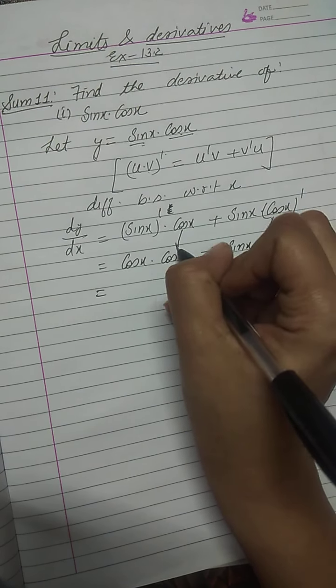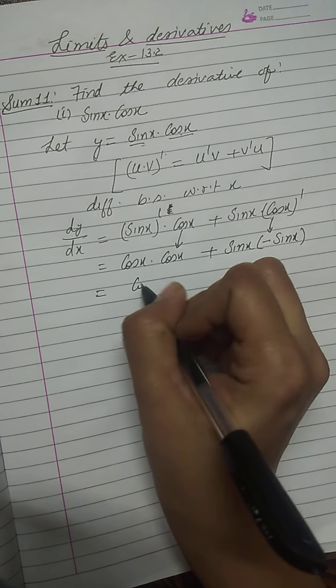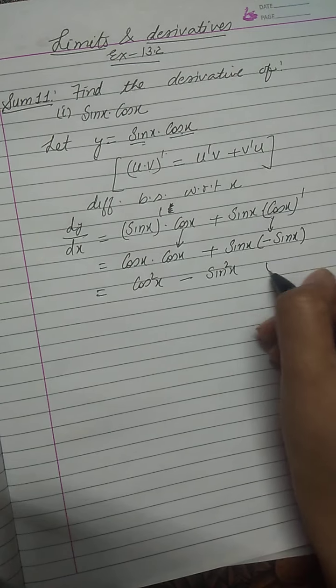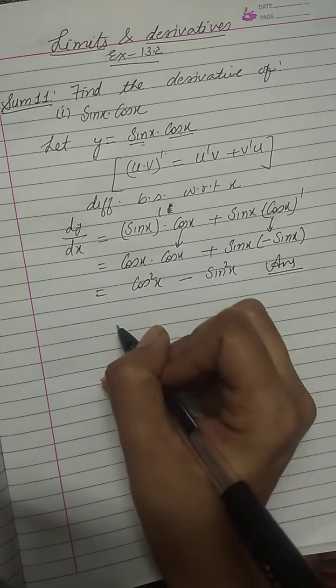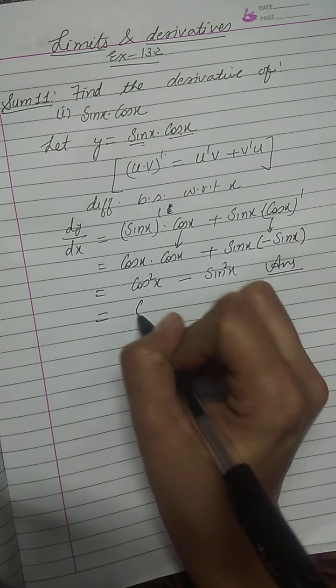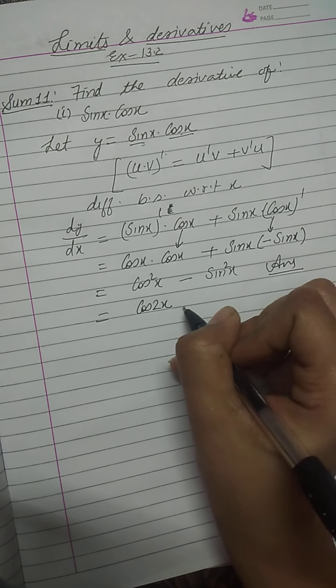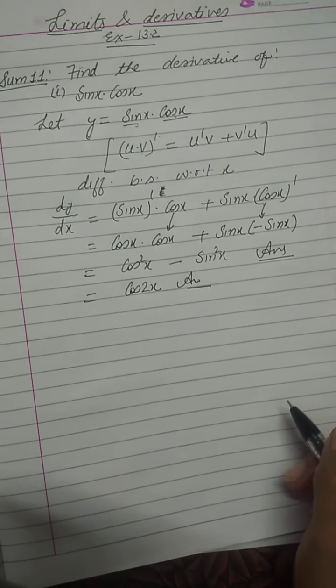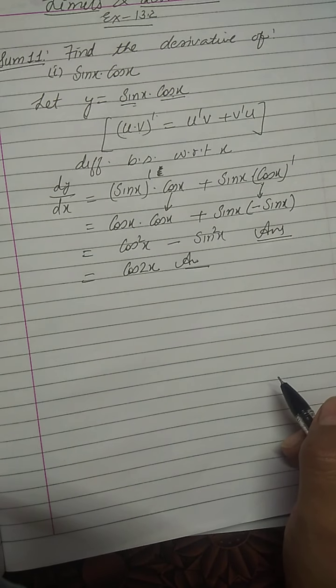So here this cos function has come as such. So here we have cos square x minus sine square x. You can end the answer here, or we also know cos square a minus sine square a equals cos 2a. So this can be written as cos 2x also. So any one answer we can give here, right?